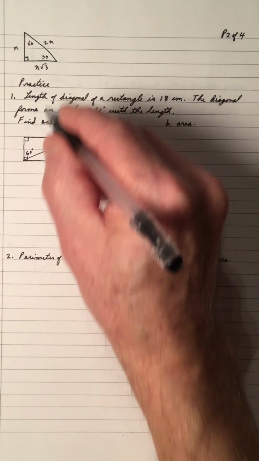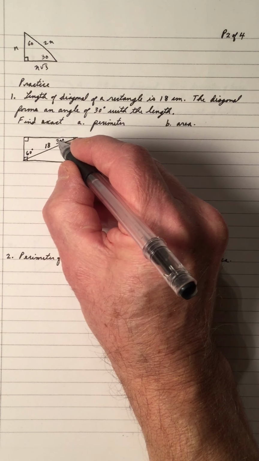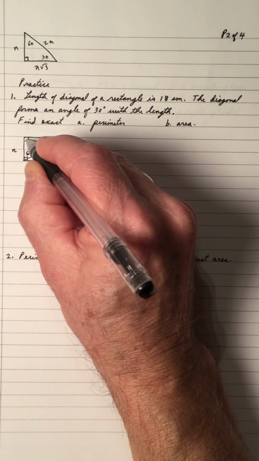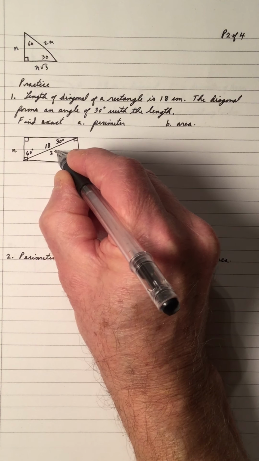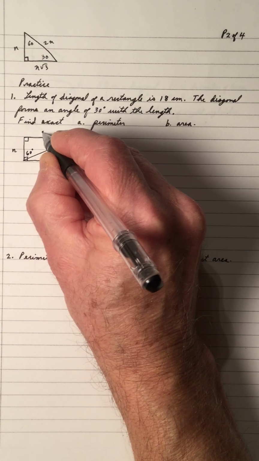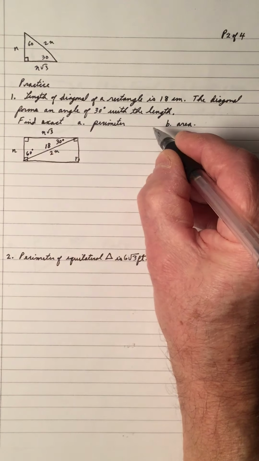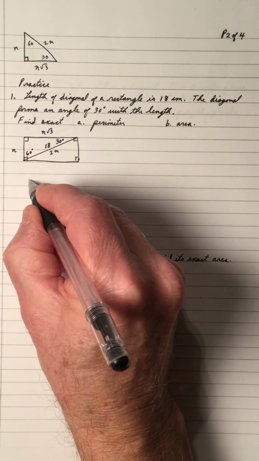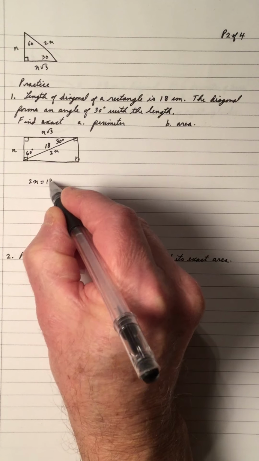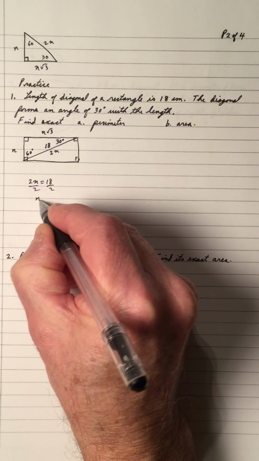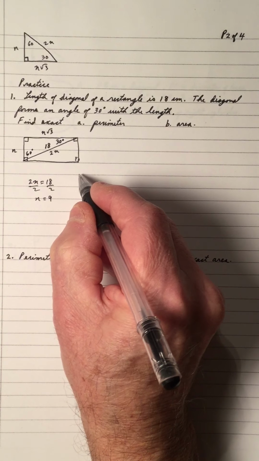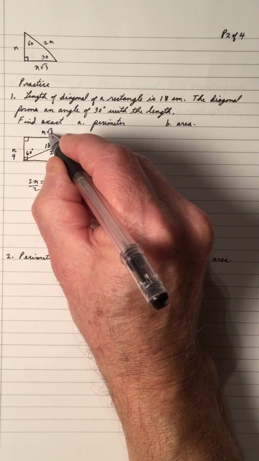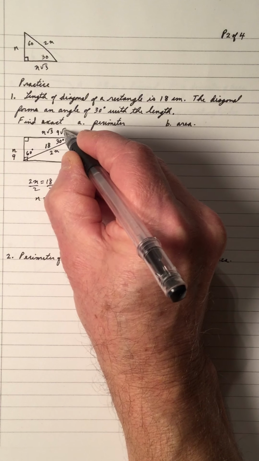So, in relation to this triangle, opposite 30 is n, opposite the 90 is 2n, and opposite the 60 is n root 3. As you can see, in this triangle the 2n is 18. Divide by 2, and n is equal to 9. So let's put 9 there. And n is 9, so this is 9 root 3.